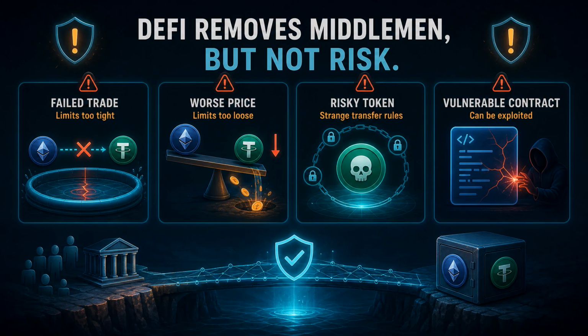A trade can fail if slippage limits are too tight. It can execute at a worse price if limits are too loose. A bad token can include strange transfer rules. A vulnerable contract can be exploited. DeFi removes middlemen, but not risk.